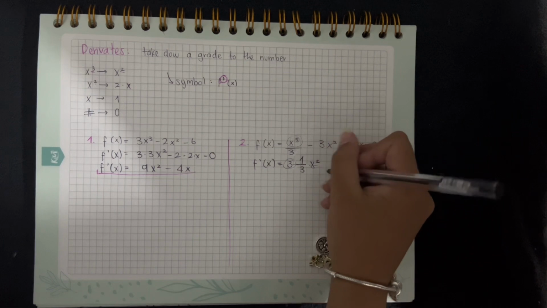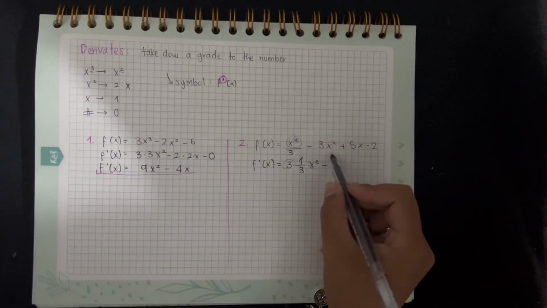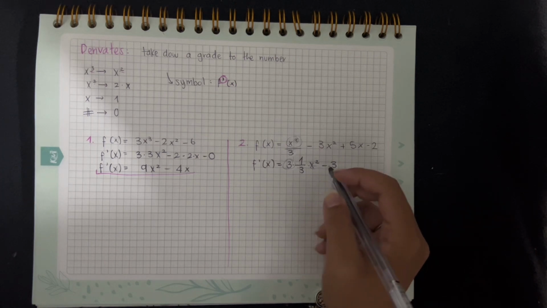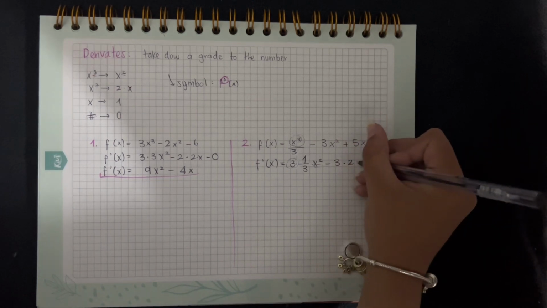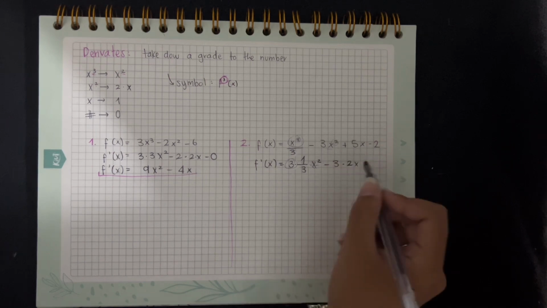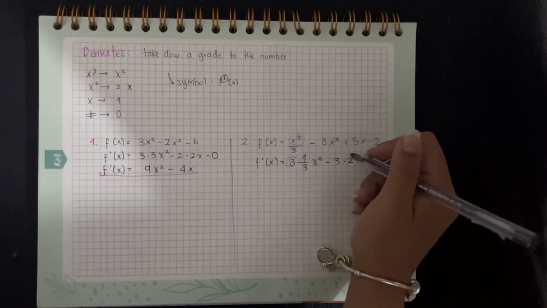Continuing our problem, the next thing is minus 3. Remember, as it is not alone, we maintain the 3 times 2x, and that's why we have x and 2. We take this number to a big number here, and the x is alone.